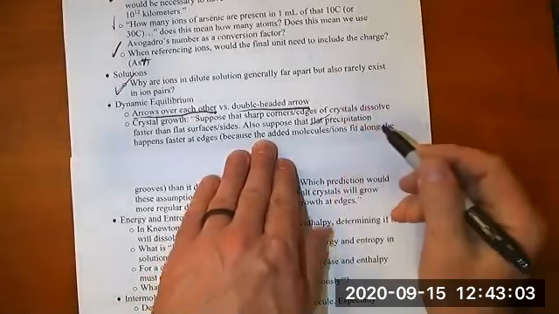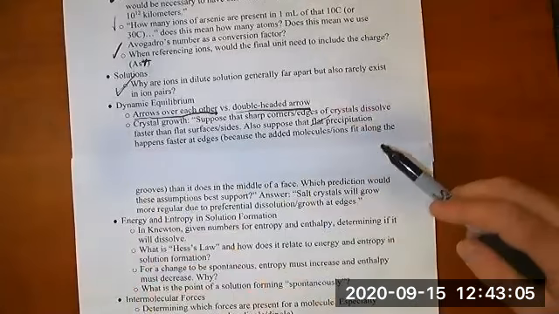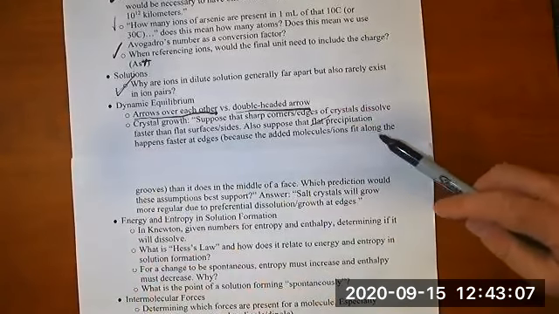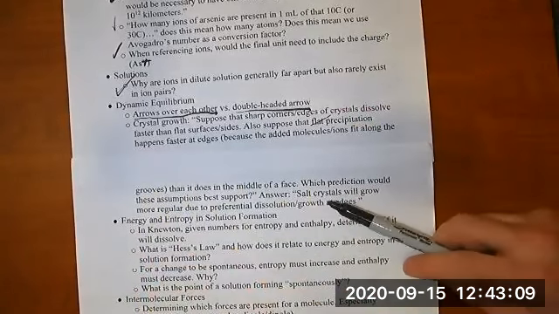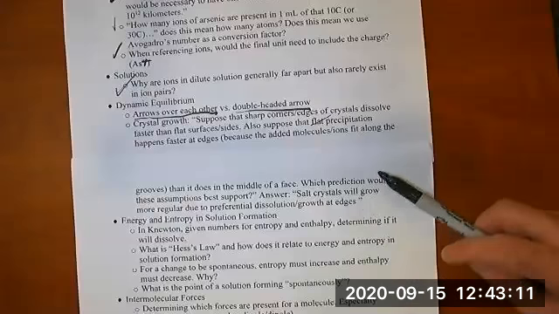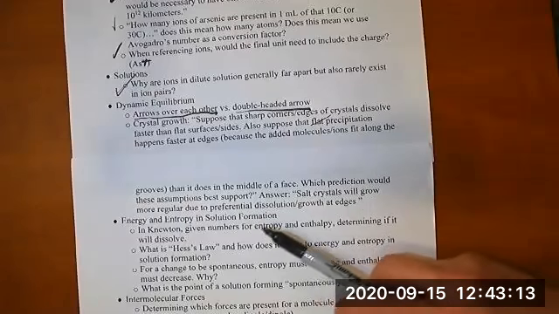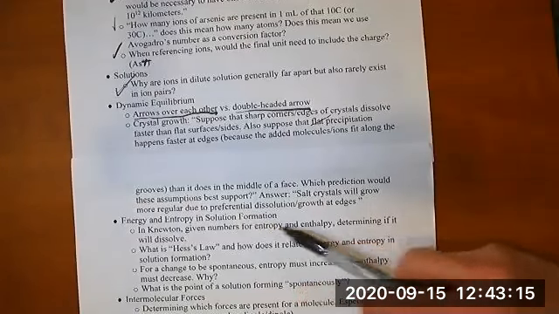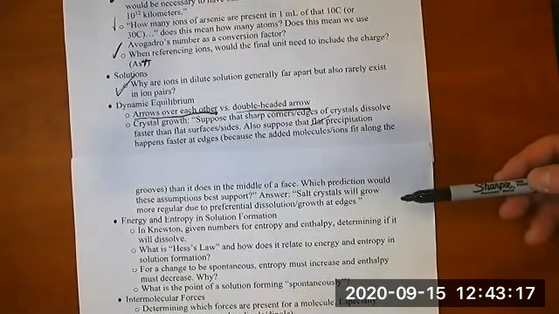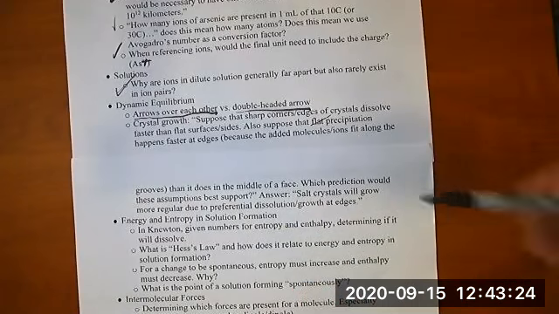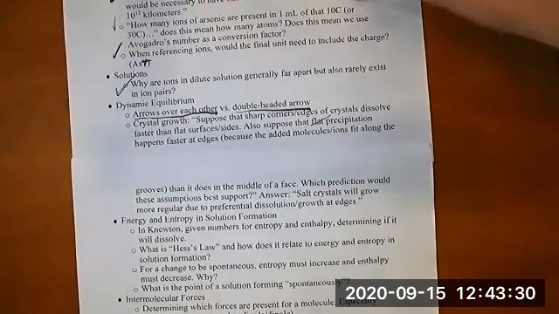Also suppose that precipitation happens faster at the edges because the added molecules or ions fit along the grooves than it does in the middle of a face. Which prediction would these assumptions best support? And the answer is salt crystals will grow more regular due to preferential dissolution and growth at the edges. And so there was a question about trying to visualize what's going on here and why it has that effect.